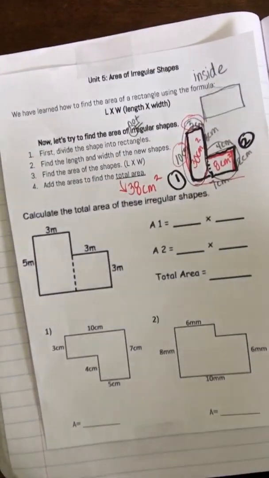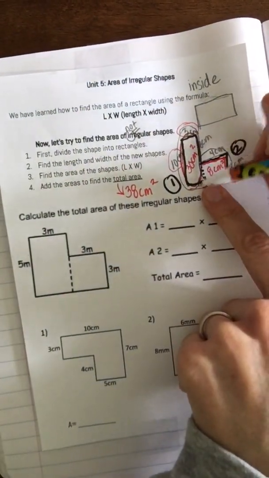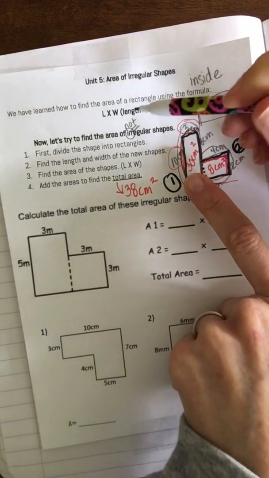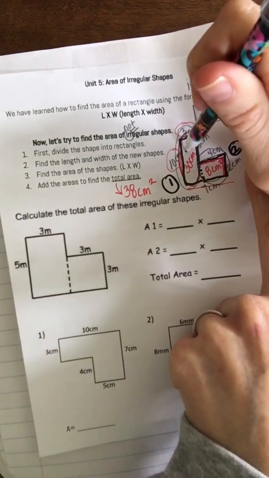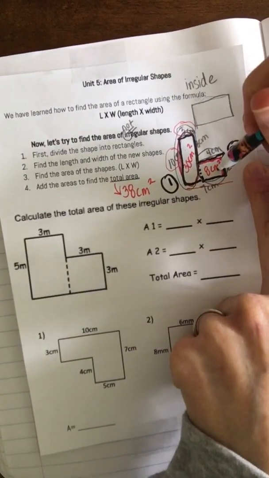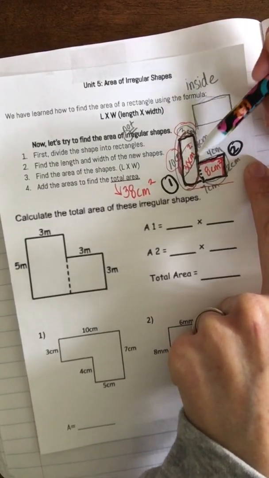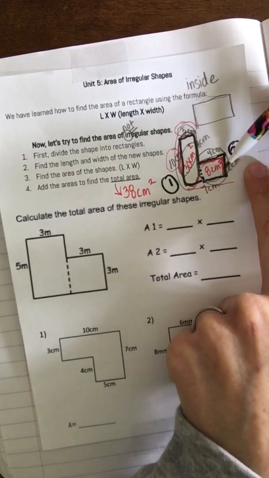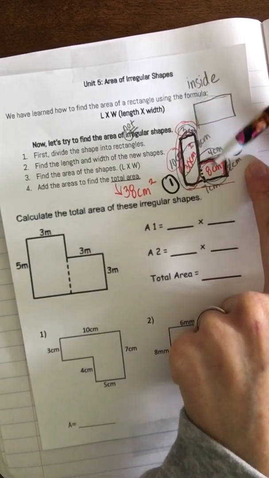Okay, so basically now I can look at the steps. What did I do? I divided it into rectangles. In this case, I had 2. I found the length and the width of the new shape. So I found the length and width of this shape, the length and width of this shape. I found the area of the shapes. So I did length times width, and I found an area of this shape. I did the length times width, and I found the area of this one. And then I found a total by adding them.